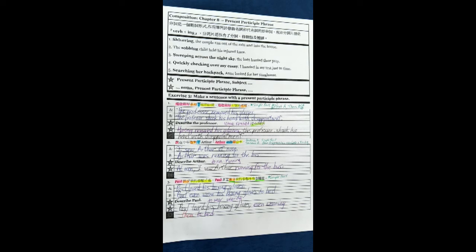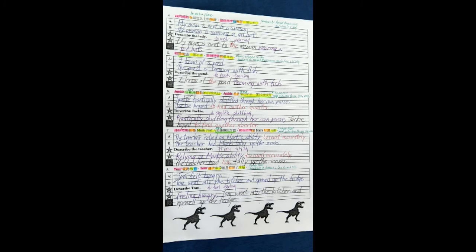Paul loved his boxing gloves, even wearing them to bed. 4. My mom is next to the woman wearing a red hat. 5. I know of the pond teeming with fish.